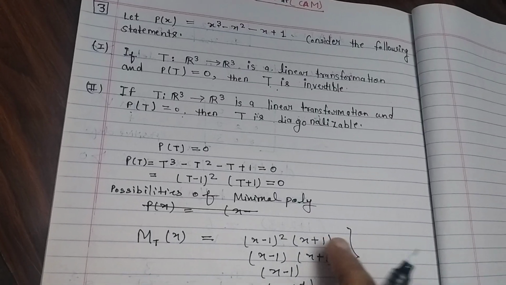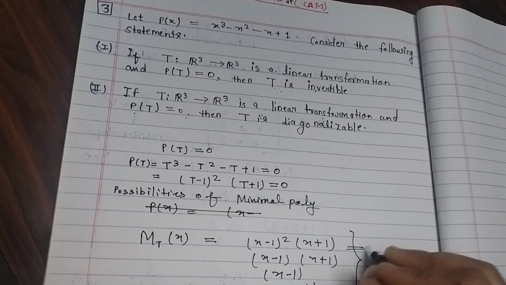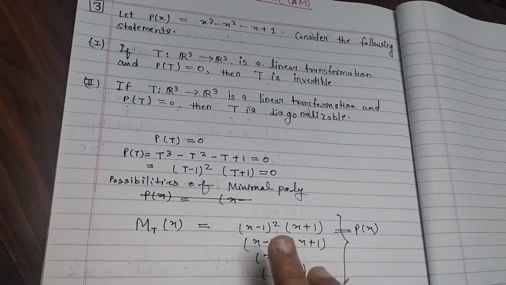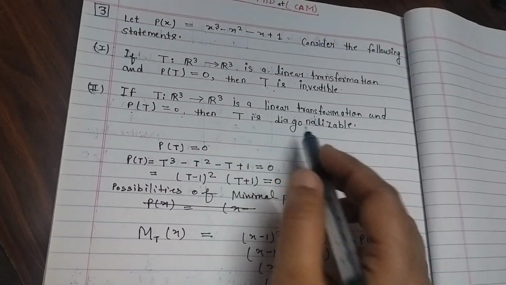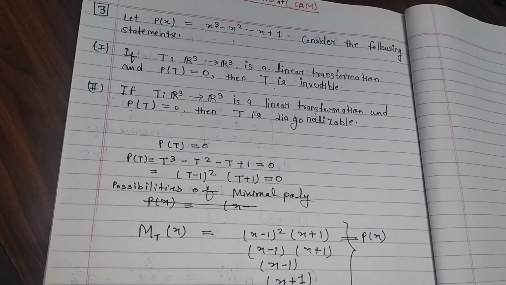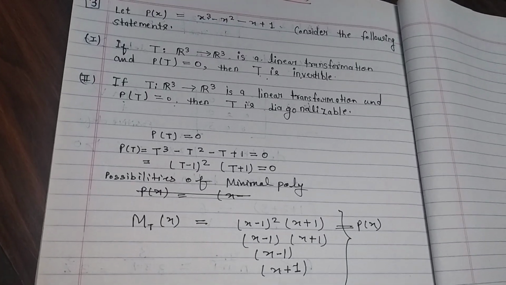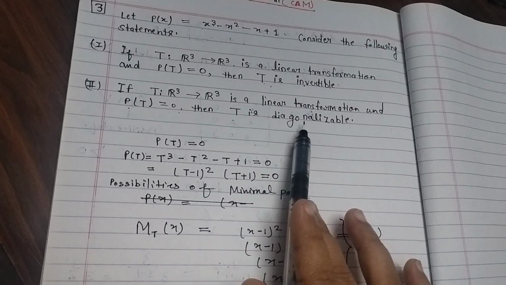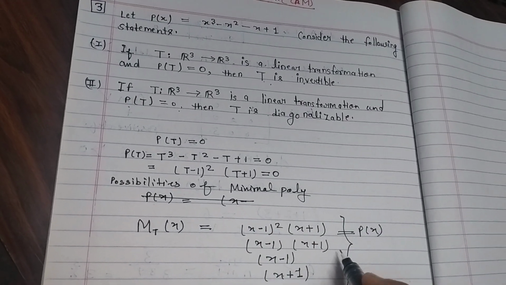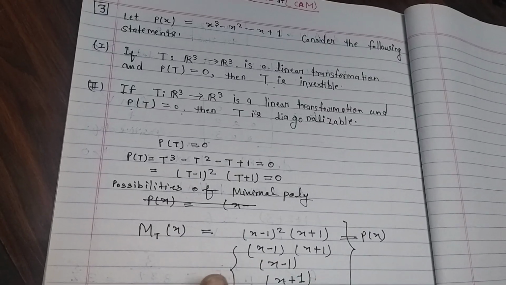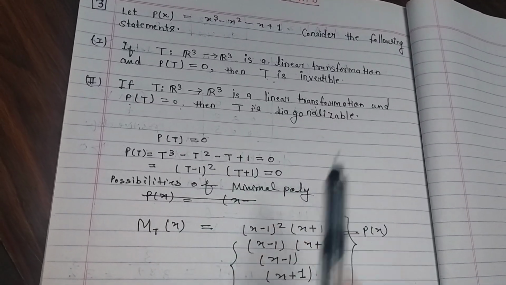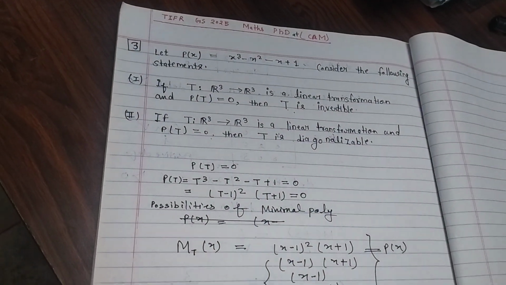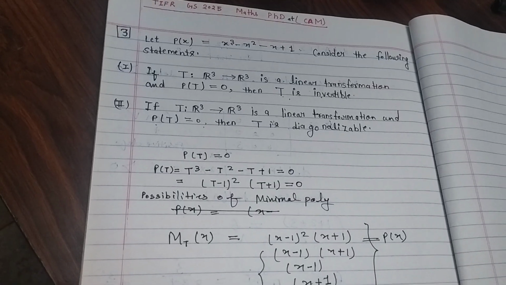If the minimal polynomial is this p(x), then T cannot be diagonalizable, because a matrix is diagonalizable if and only if its minimal polynomial is a product of distinct linear factors. Only if the minimal polynomial is one of the other options is T diagonalizable, but we don't have any information about which one it is.